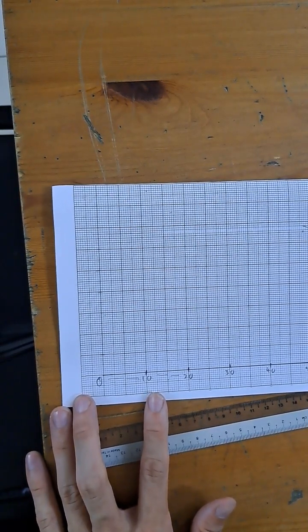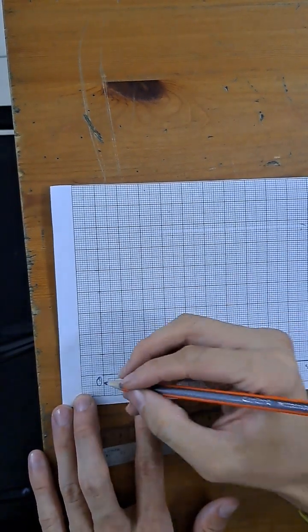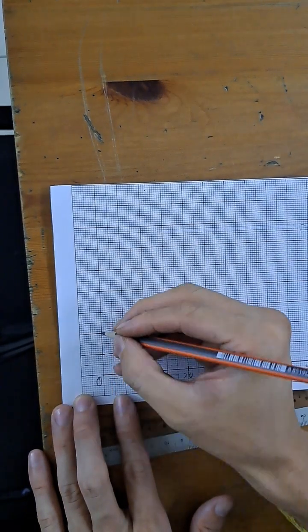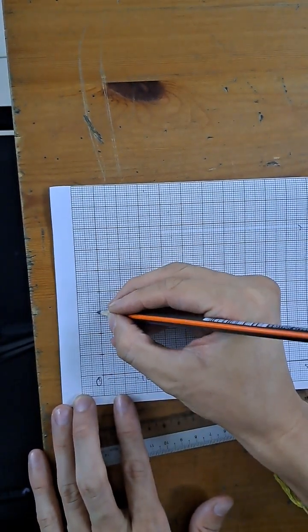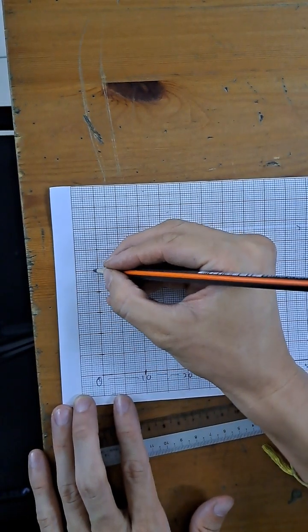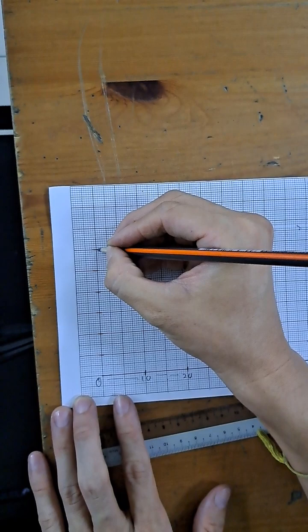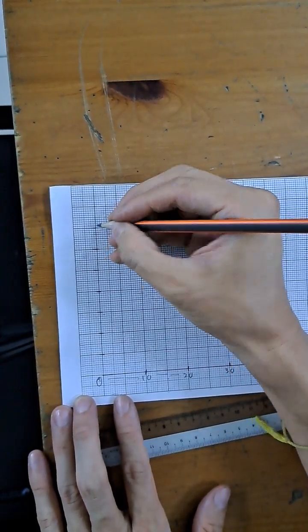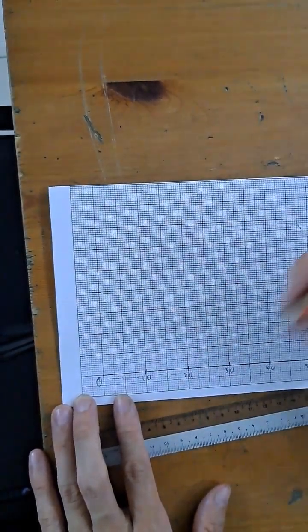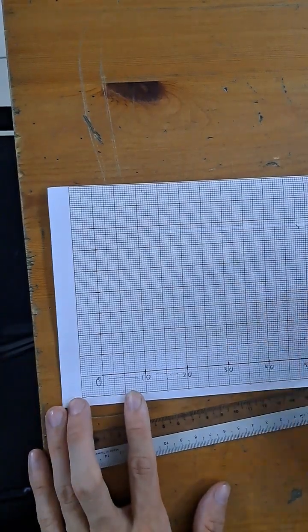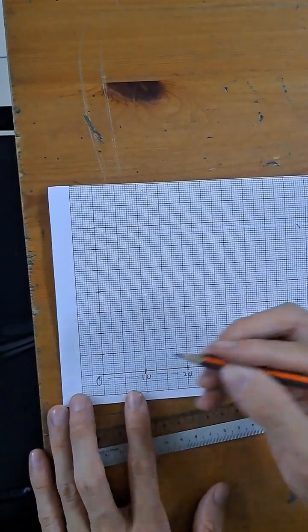So let's try 5, 10, 15. So 0, 5, 10, 15, 20, 25, 30, and 35. My maximum is 30, it's over here. I'm quite happy. I'm utilizing quite a lot of space, so I'm going to fill the information up.